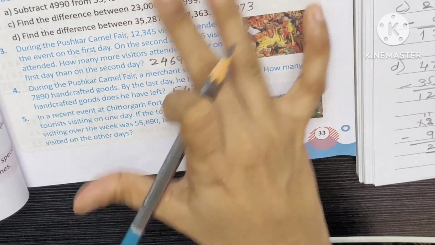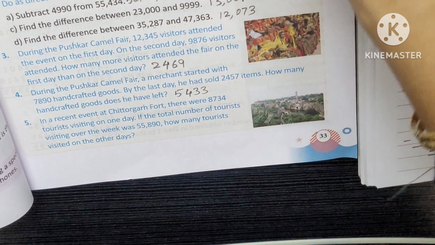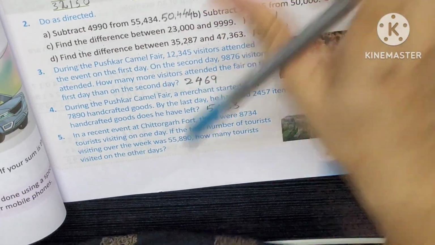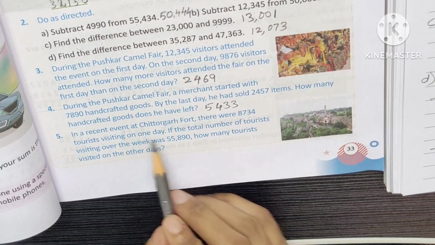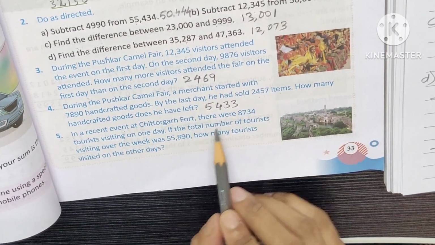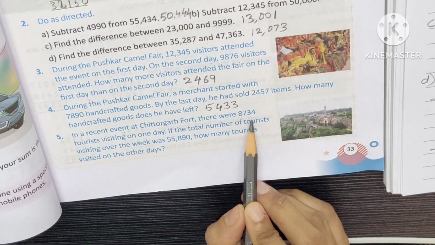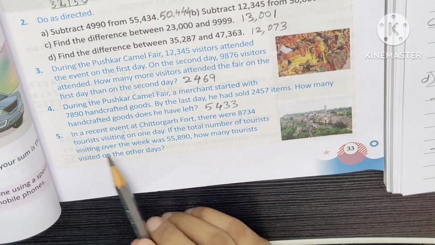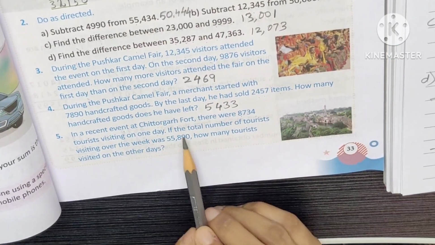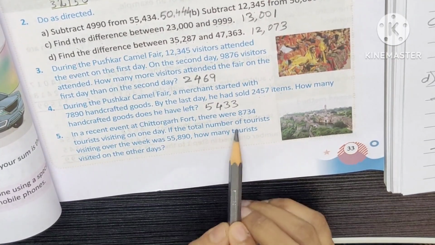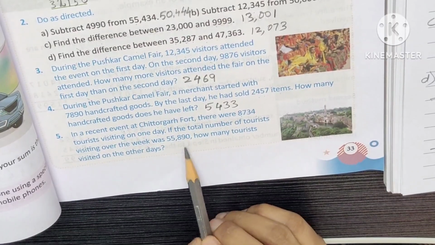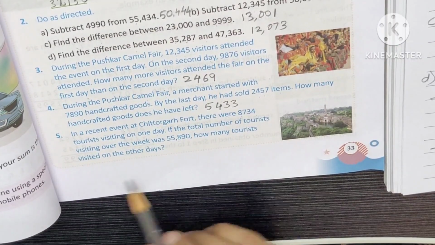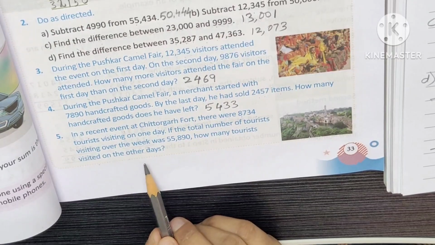Next. In a recent event at Chittorgarh Fort, 8,734 tourists visited on one day. If the total number of tourists visiting over the week was 55,890, how many tourists visited on the other days?